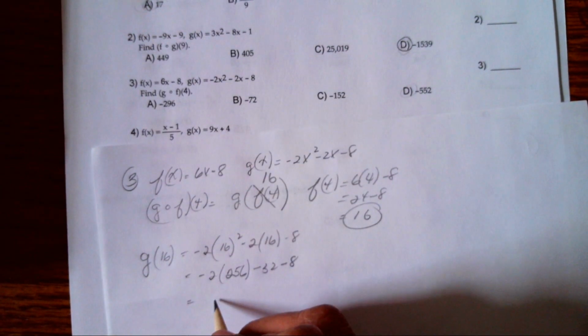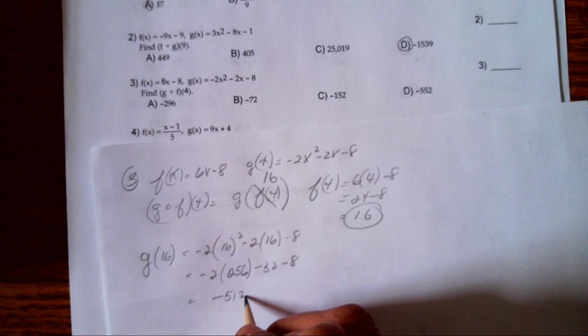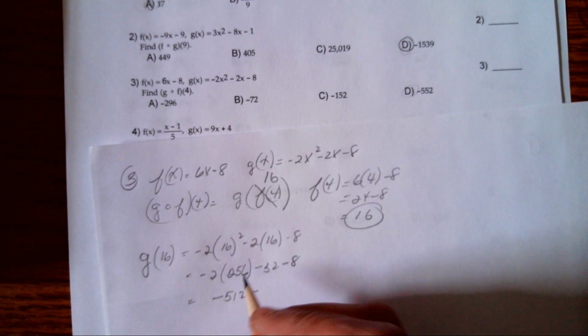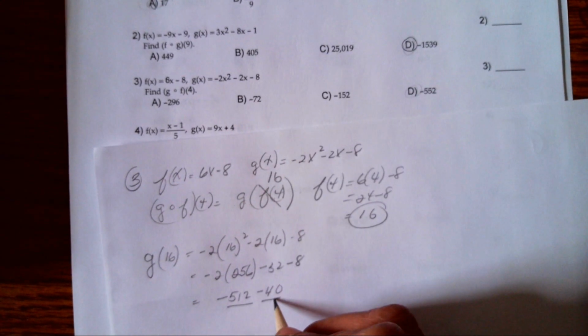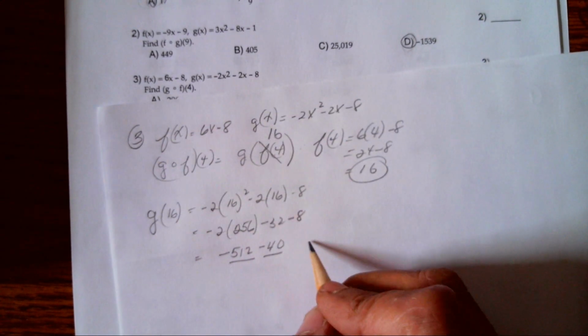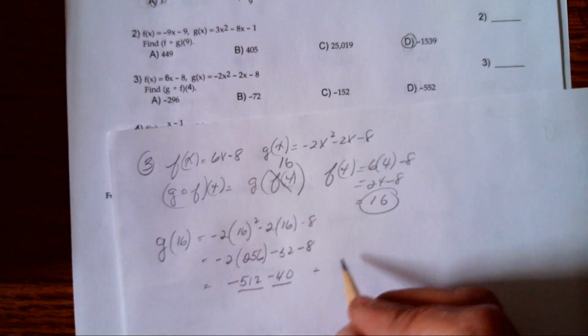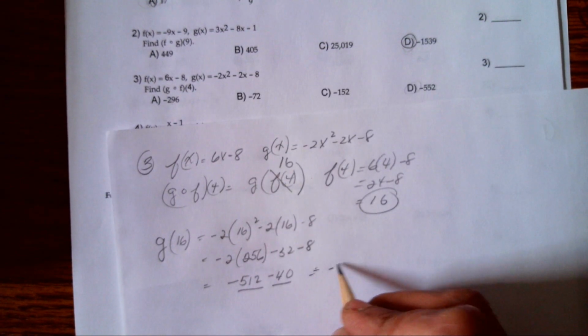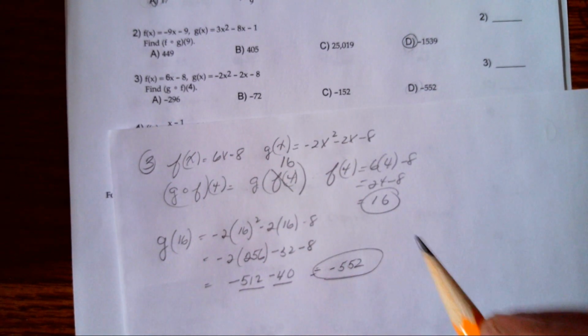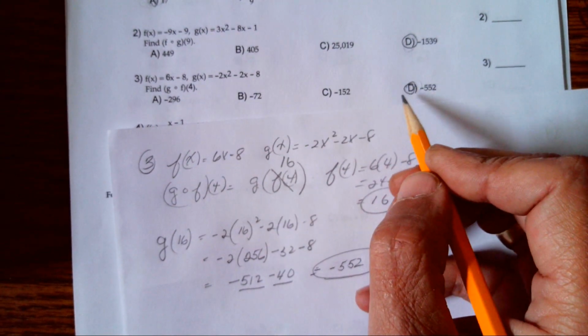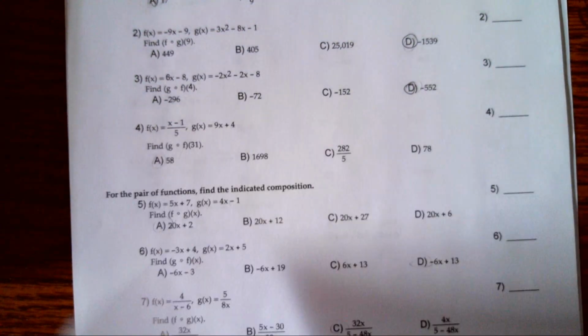So this is going to be negative 512, minus 40. Negative 512 and a negative 40. That's going to be negative 552, letter D. Number 3, letter D.